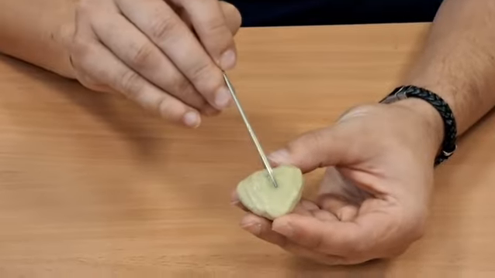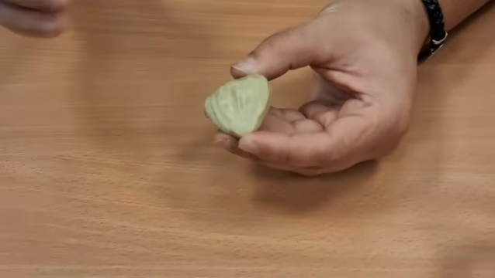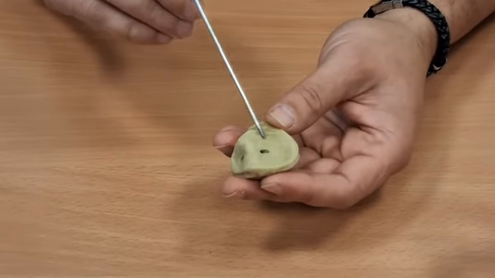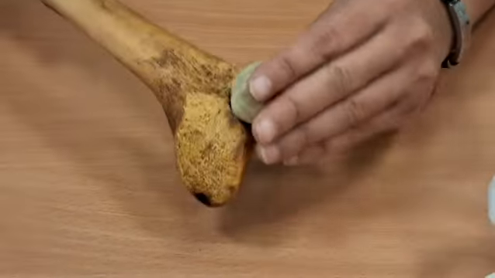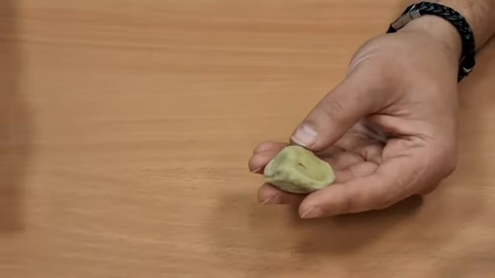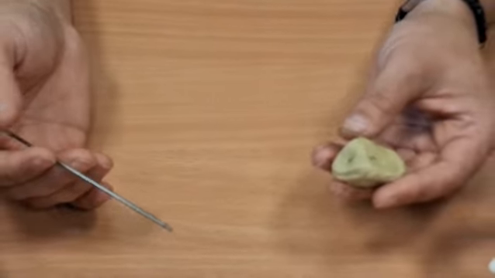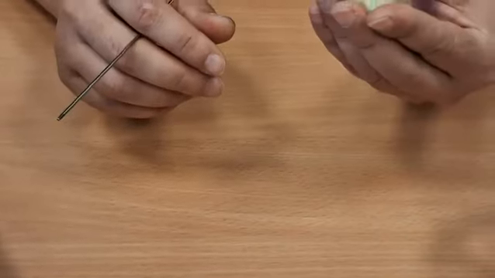Look, one surface is not smooth, it is irregular. It is called facies anterior, but the contralateral surface is smooth. It participates in formation of the knee joint. That is why it is called facies articularis. That is all. How to identify right or left?